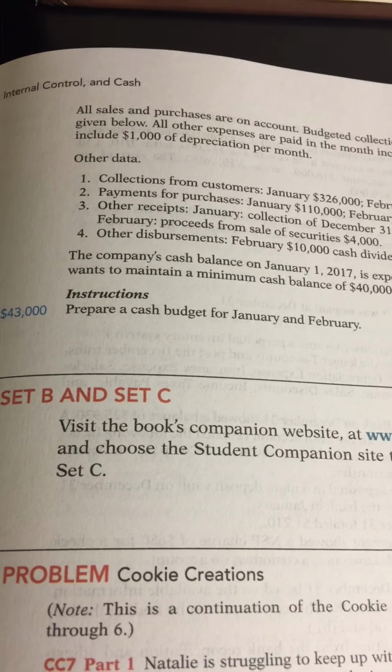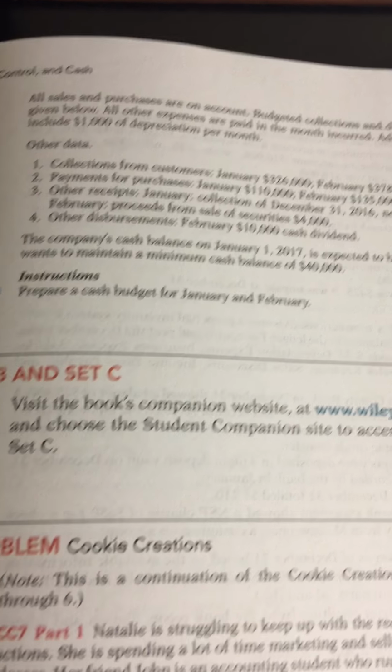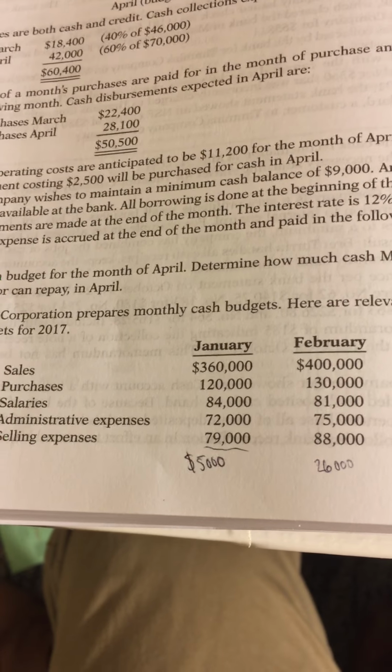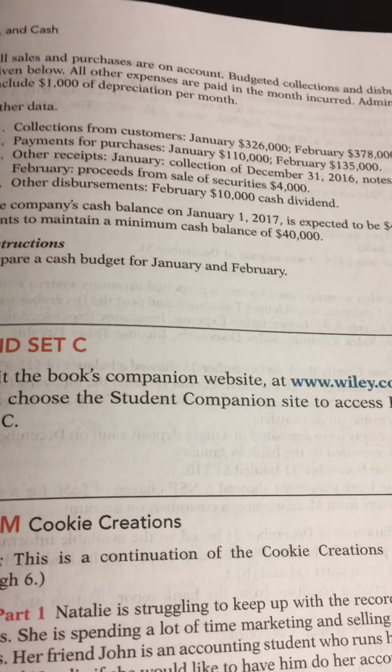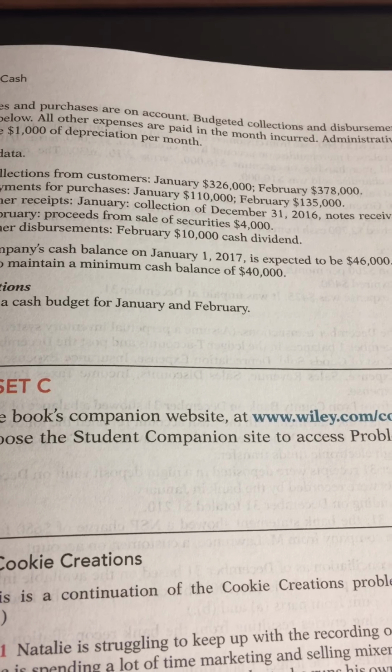collection from customers. You've got your payment for purchases, which is pretty much just your purchases, which is shown over here. So you're not going to use the 120,000. Instead, you're going to use the 110,000 and 135,000 for February.